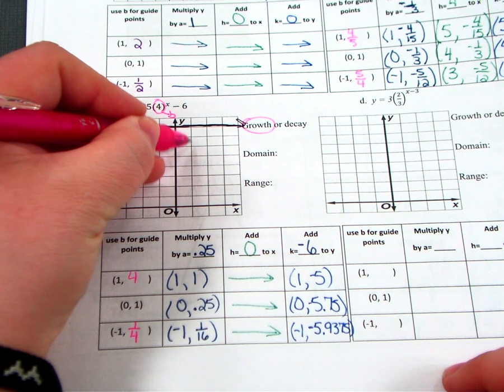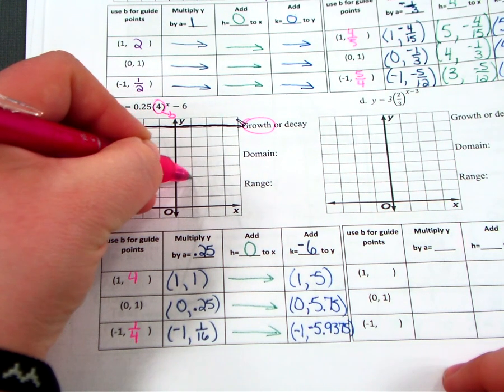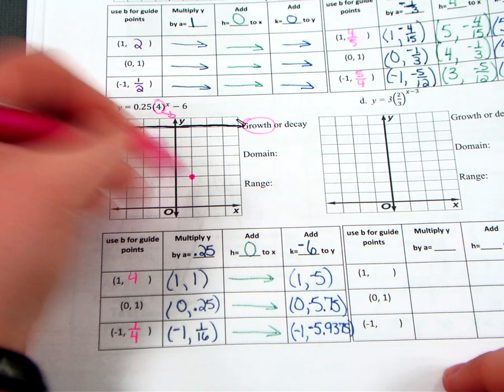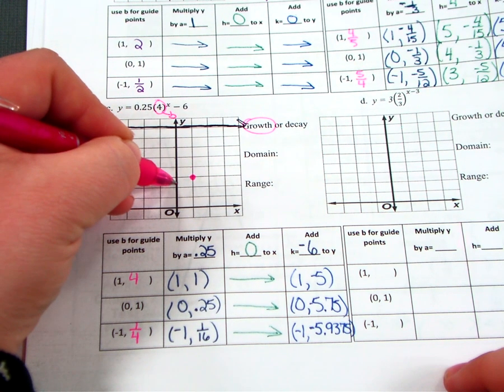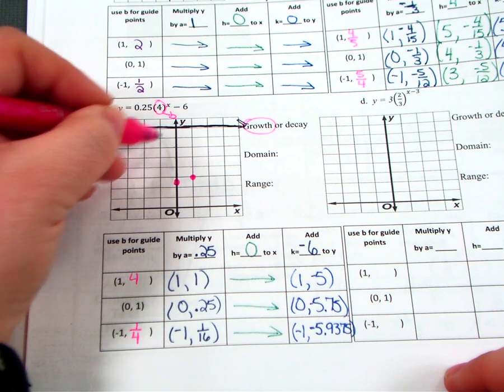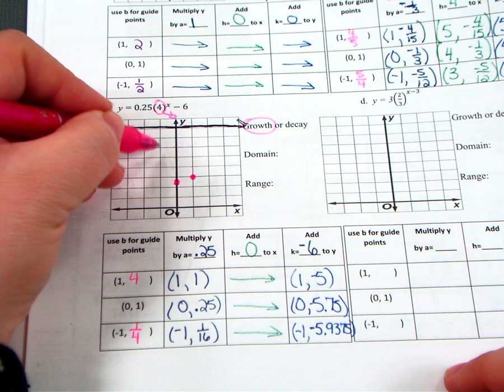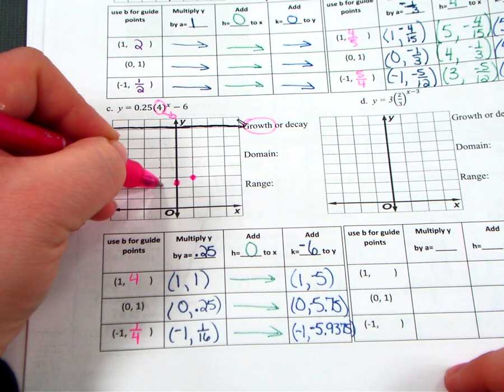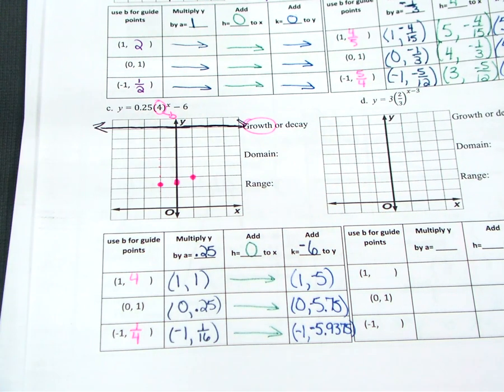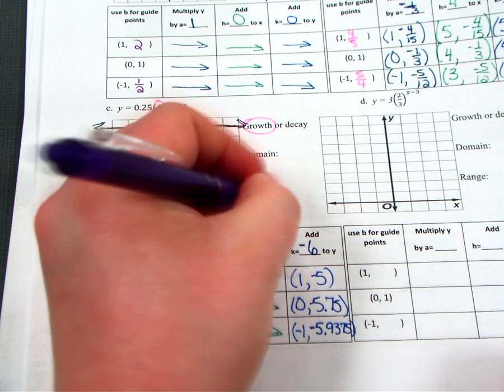So when I graph this, I have 1 and -5. 1, 2, 3, 4, 5. 0 and 1, 2, 3, 4, 5.75. And -1 and -1, 2, 3, 4, 5.9375. Let's find that asymptote. The asymptote is y equals k.